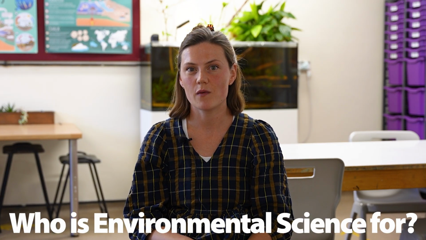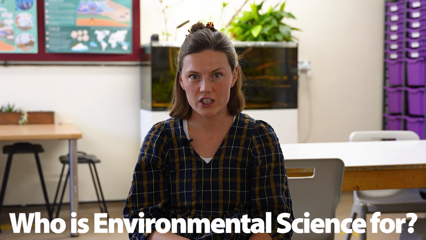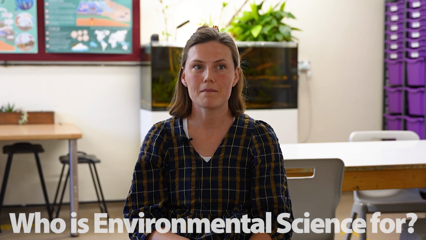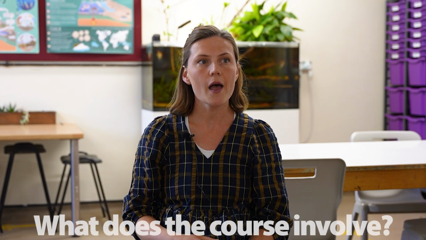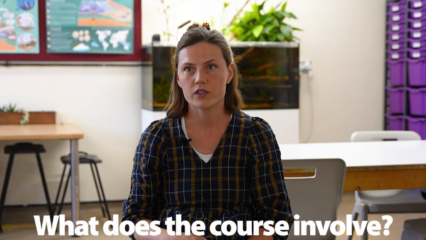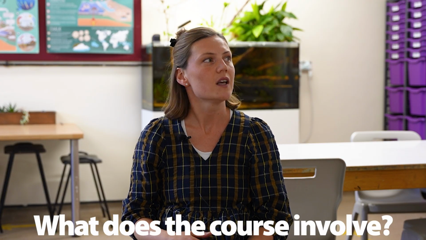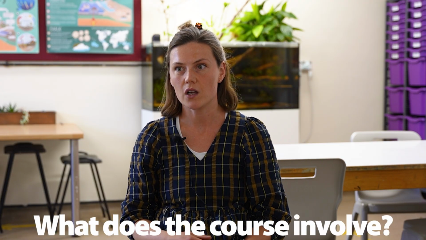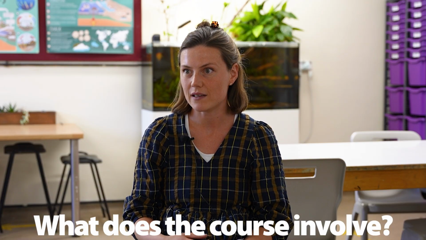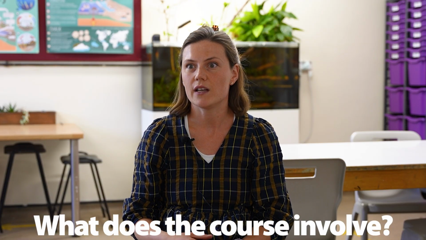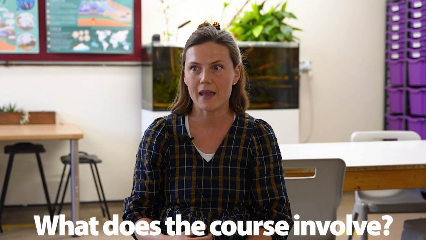Current entry requirements for environmental science A-level are an average GCSE score of 5 and a maths score of 5. The course really involves a range of different topics. In the first year, we start off by looking at a topic called the physical environment. Essentially, we're looking at the 3 main processes.